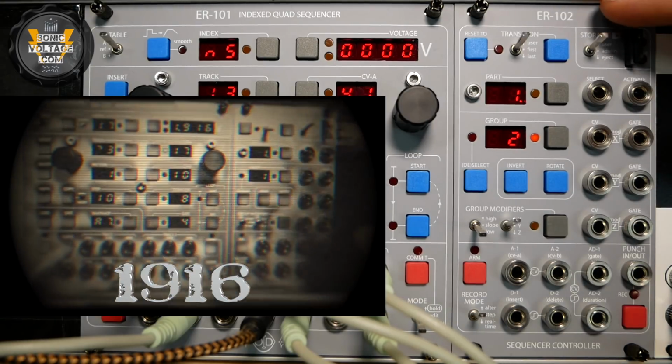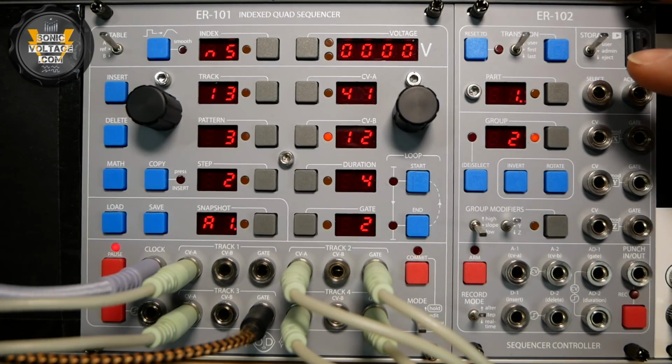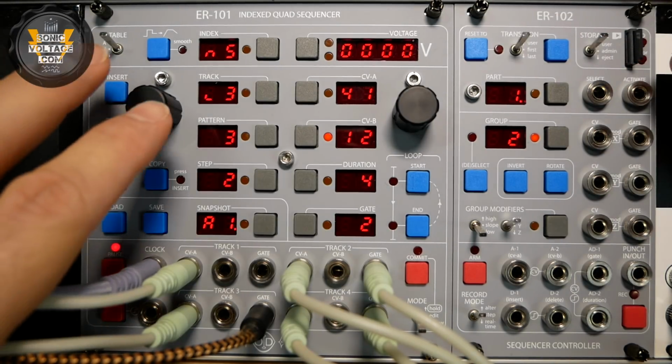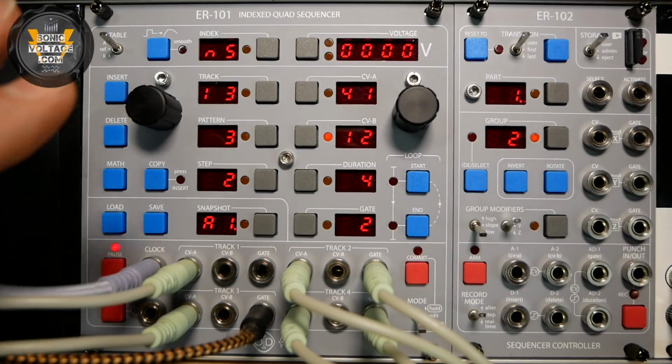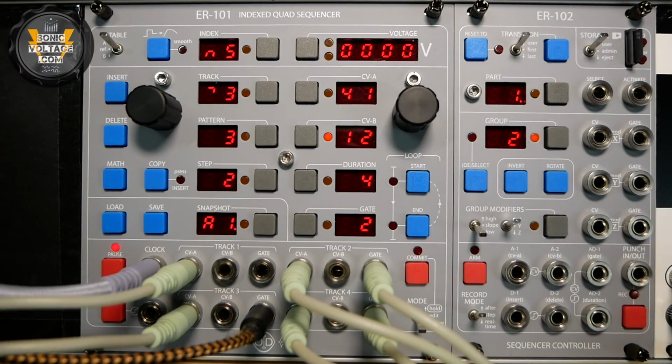Today we're going to look at the ER-102, or some of it, and if during this video I need to create some steps, patterns, whatever, I will do it, but I will not be explaining how you do it, because we already covered all of that in part 1. Indeed, if you are new to the ER-101 and ER-102, and you found this video because you're looking for information, you may be better off watching part 1 first, and then coming back here for part 2. If you want to watch this one first, you are welcome to do so.